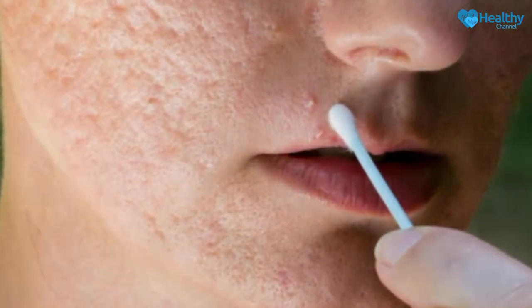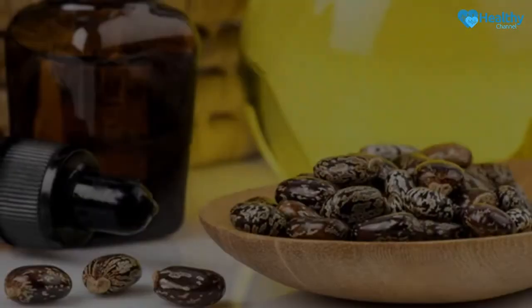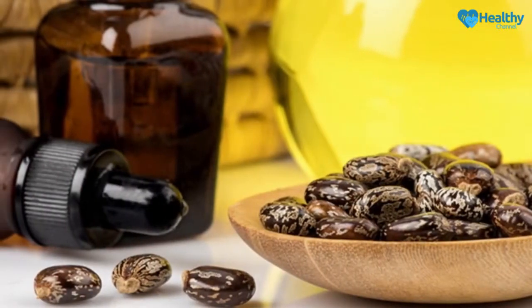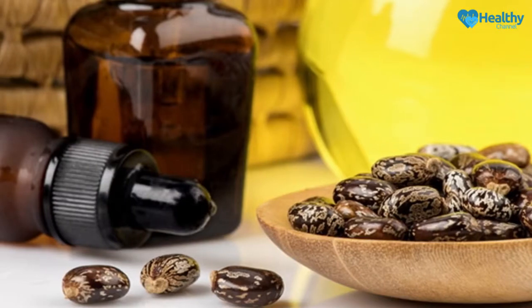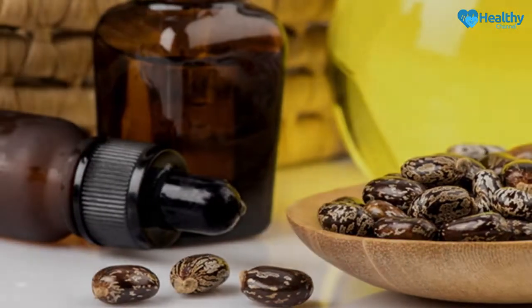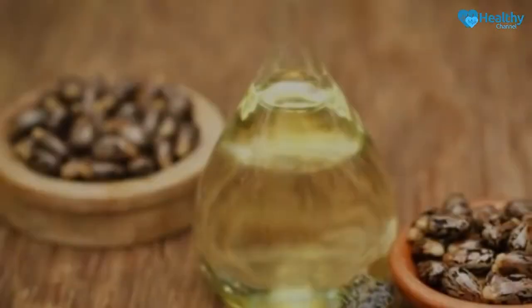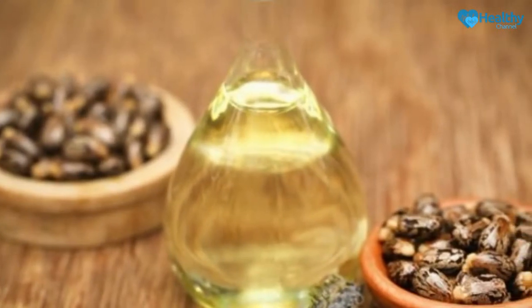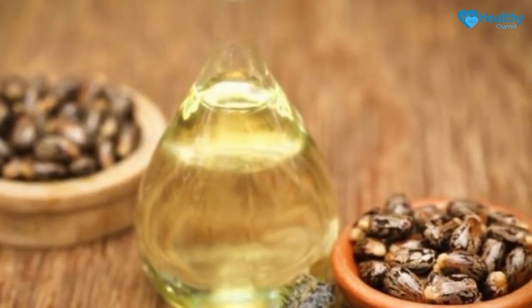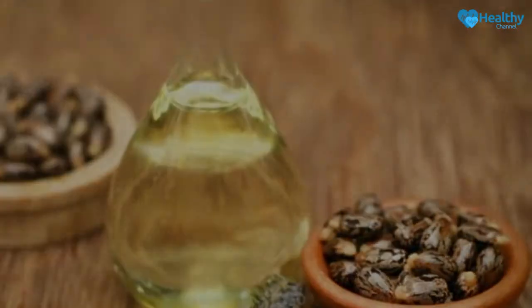Many remedies are currently used to treat acne, including medications containing benzoyl peroxide and salicylic acid. Laser surgery can also be done to reduce scars left behind by acne. If you want to try a natural remedy, however, you can use castor oil for acne.